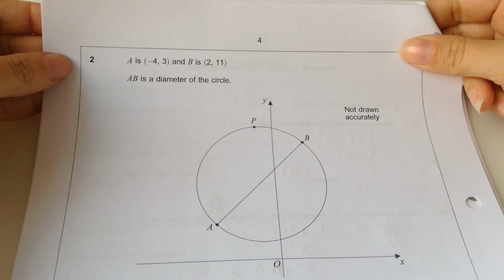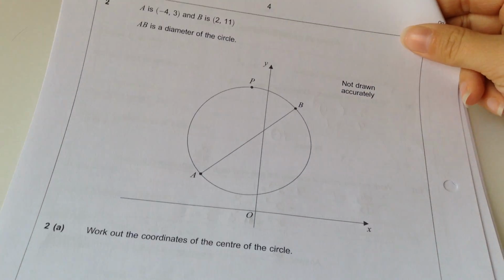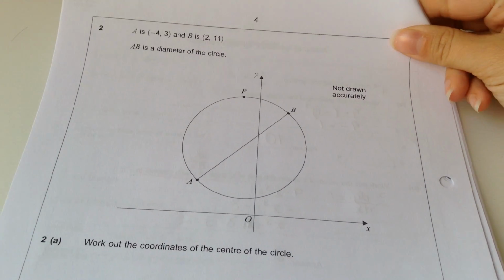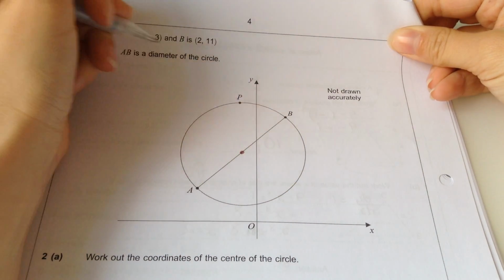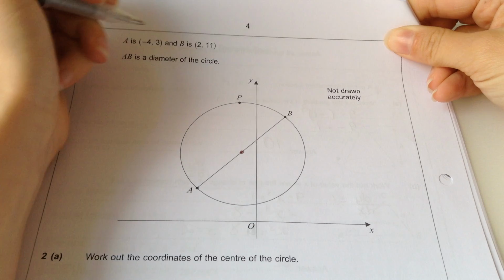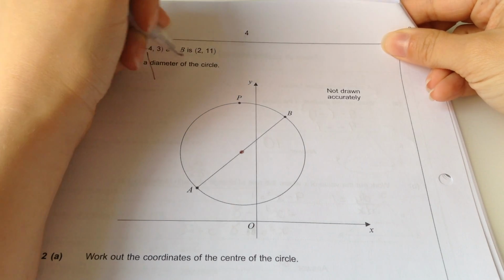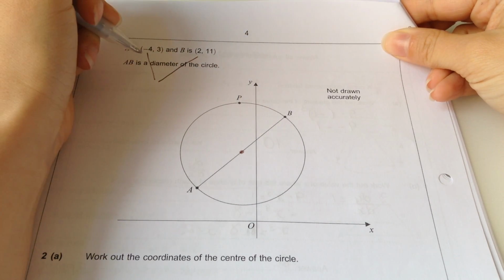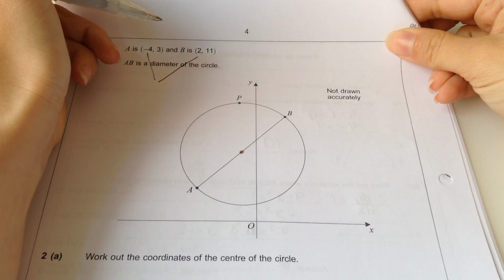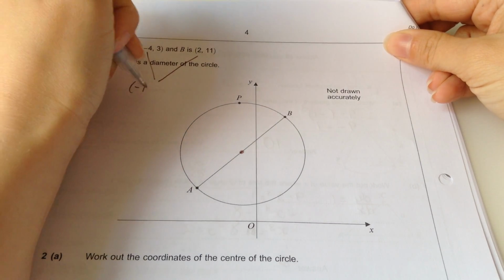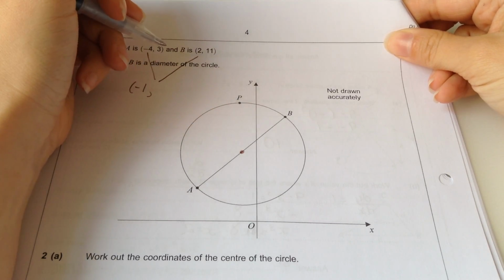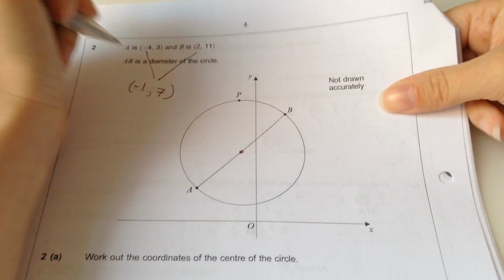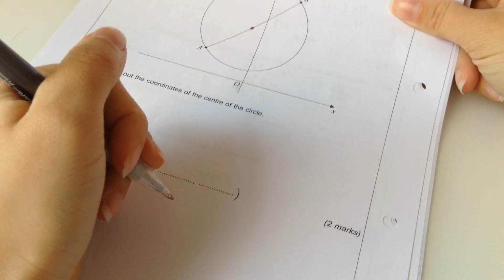We've got a circle, with a diameter. Work out the coordinates of the centre of the circle. Well, the centre is in the middle of the diameter, so I just need to find the midpoint of these two. The midpoint of minus 4 and 2: if I add them together I get minus 2, and half it I get minus 1. And the midpoint of 3 and 11: add them together is 14, half it is 7. So minus 1, 7.